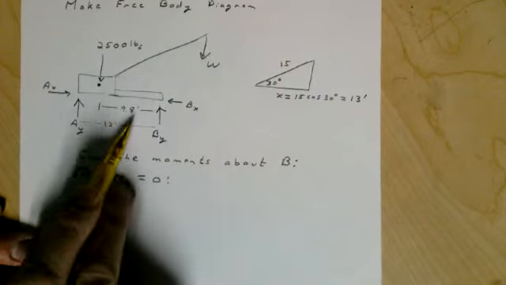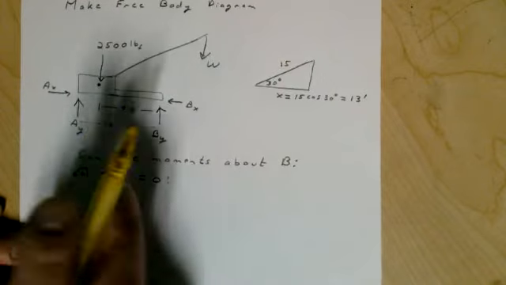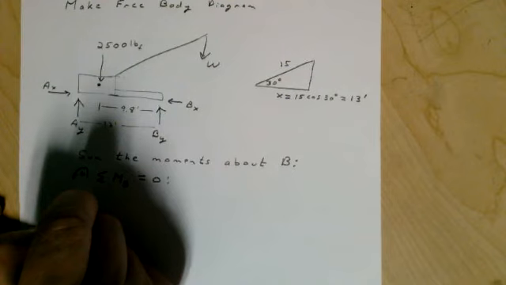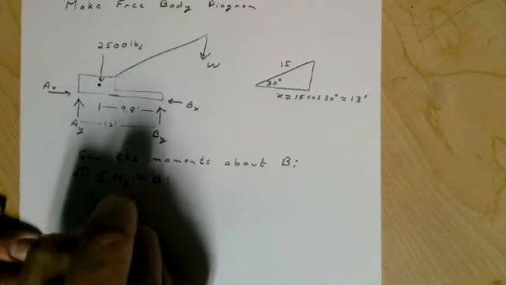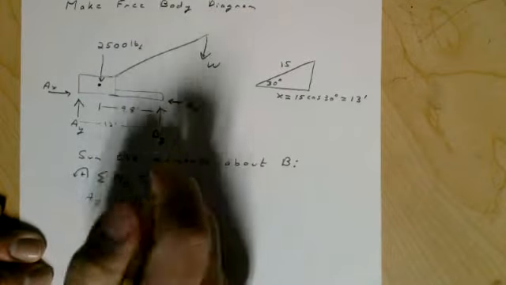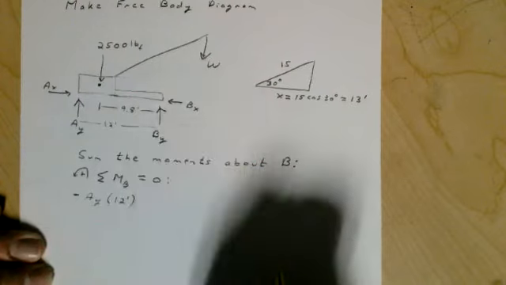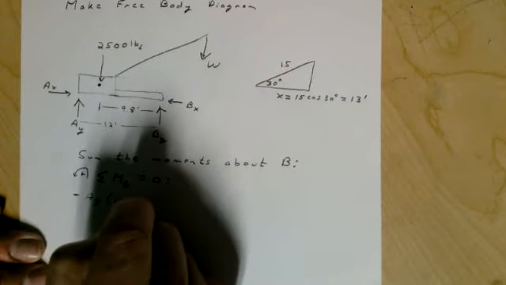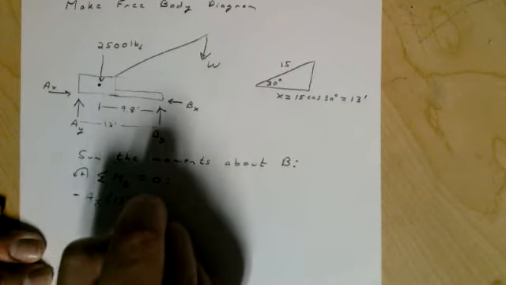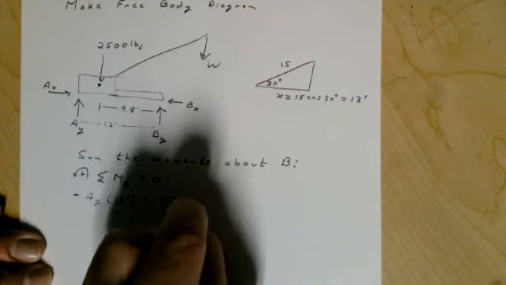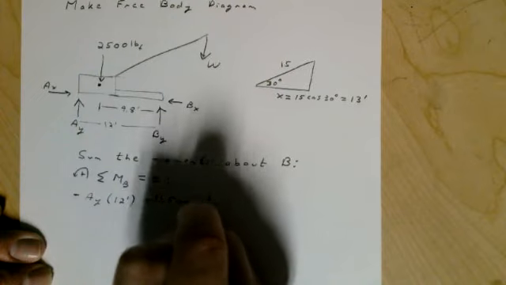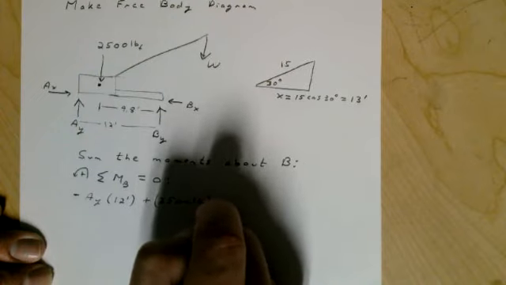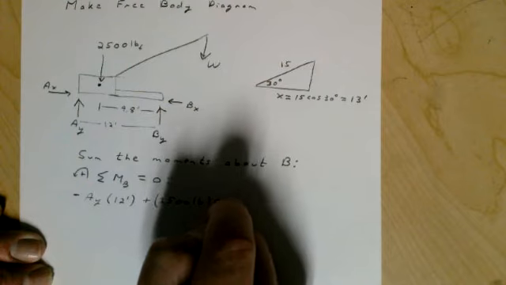Let's see what we have here. Let's start over here. We're going to have AY times 12 feet, and that's going to be negative. And then we're going to have 2,500 pounds times 9.8.